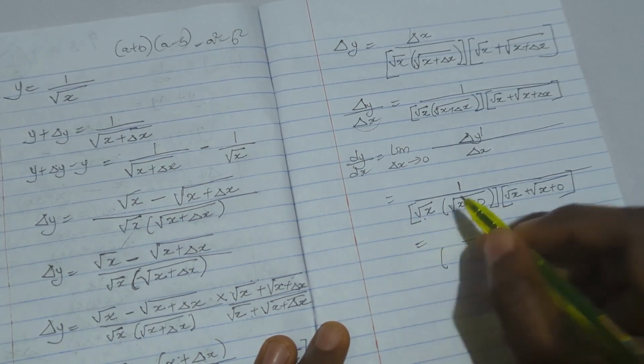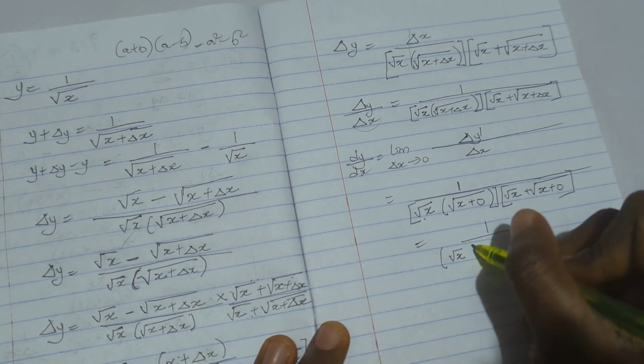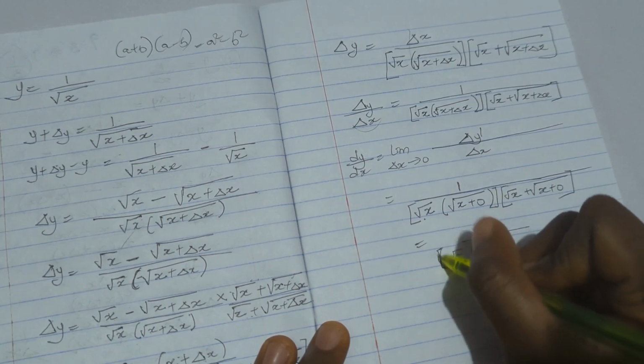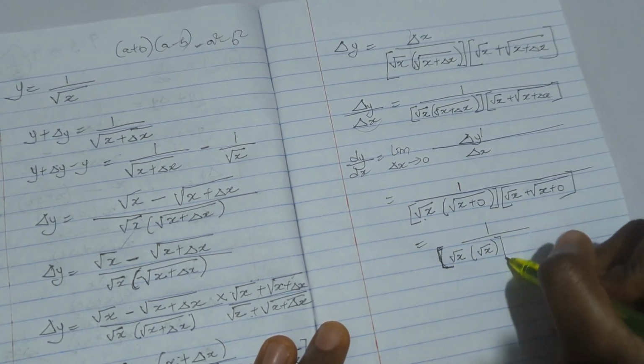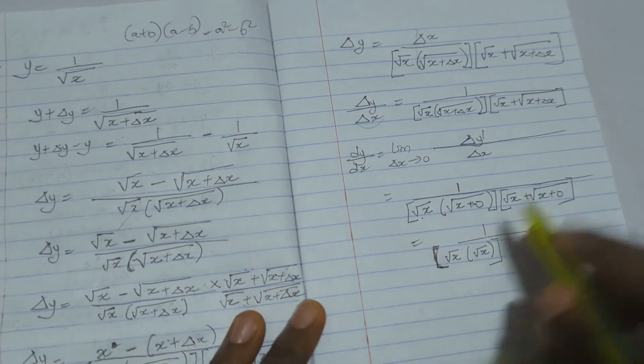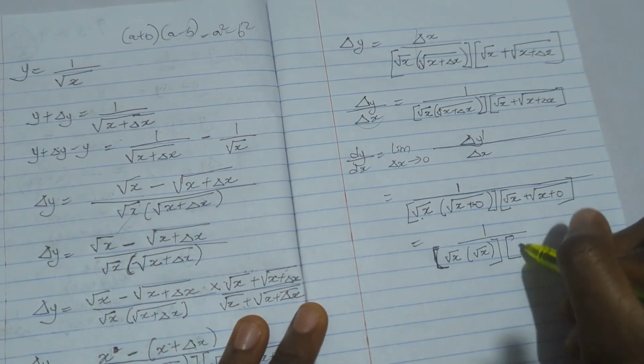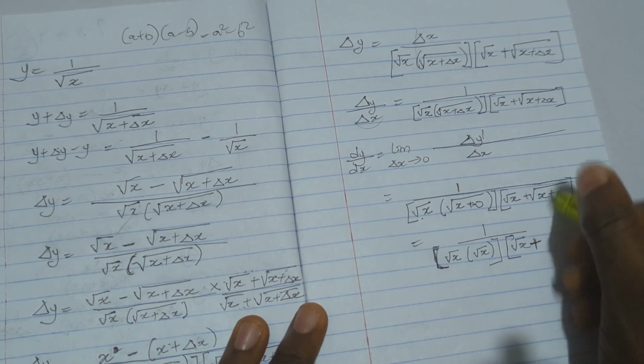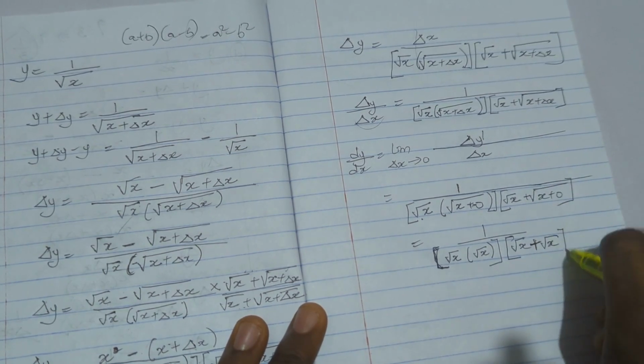So in those cases where I have 0, I have 1 over root x multiplied by root x, in the left bracket. So that's what this evaluates to. And on the right bracket, I have root x plus root x.